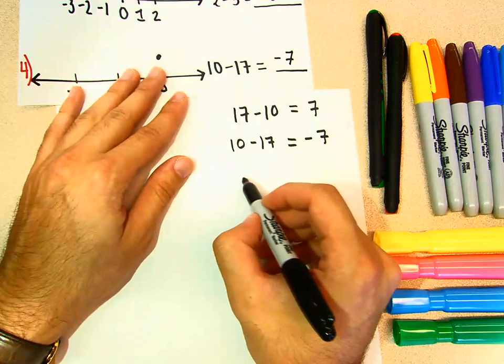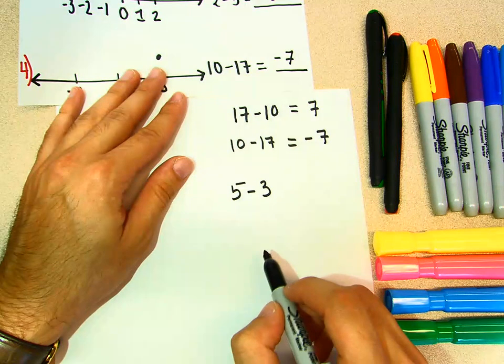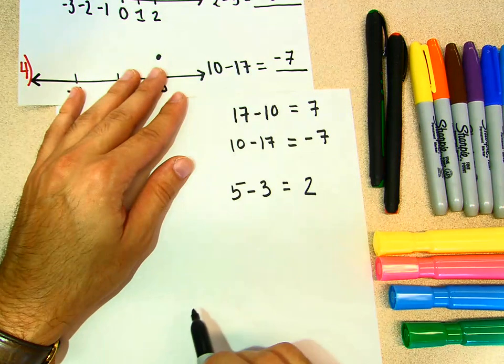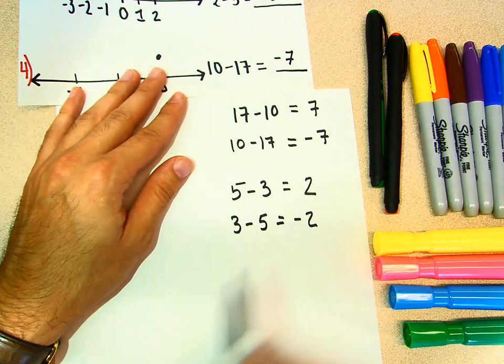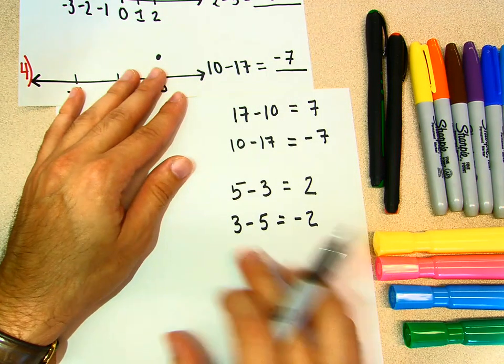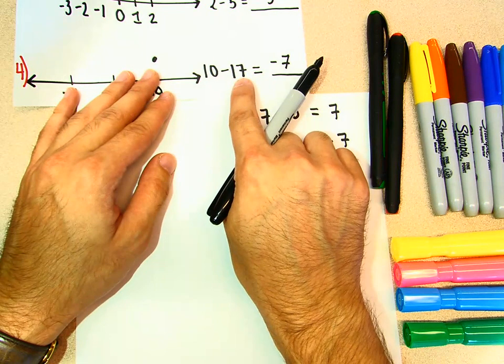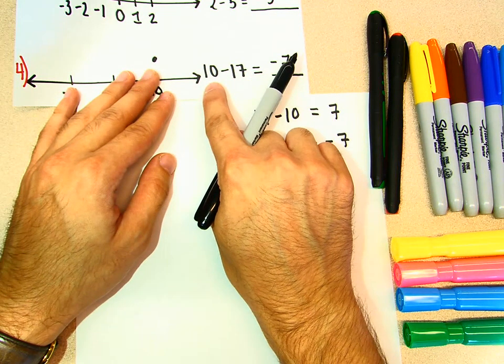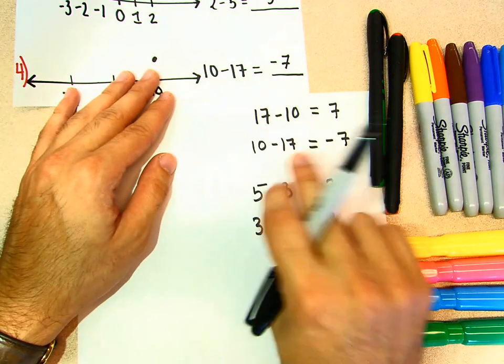Watch. If I have, let's say, 5 minus 3, right? This is 2. But if I have 3 minus 5, this has to be negative 2. You can do this with anything. Anytime you see that this number is bigger than this number, you could just think to yourself, oh, I could just flip it and then do the sign.